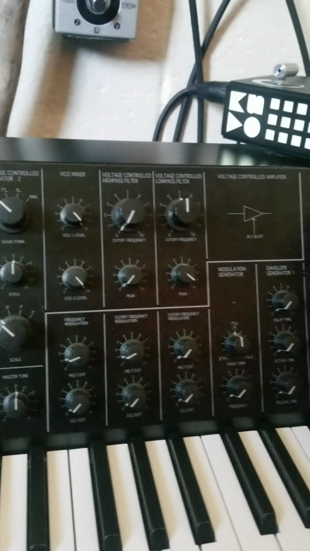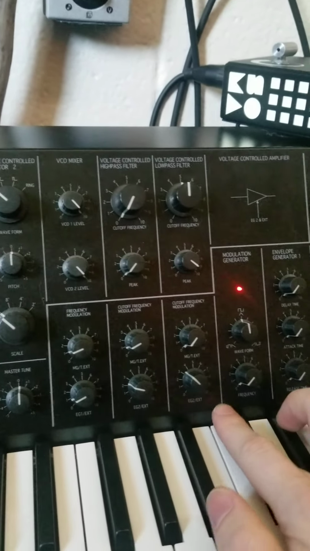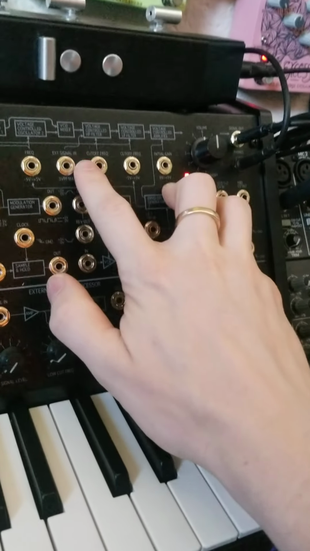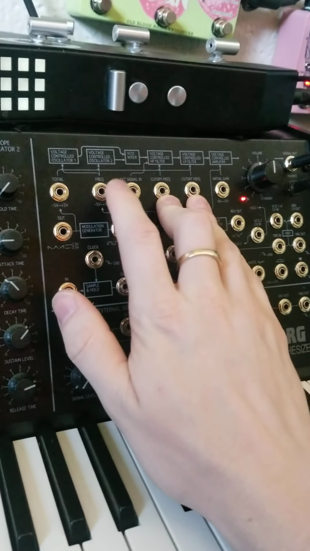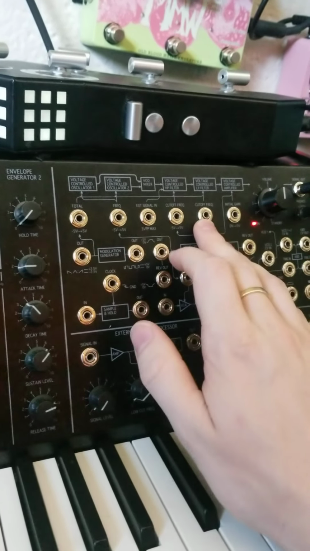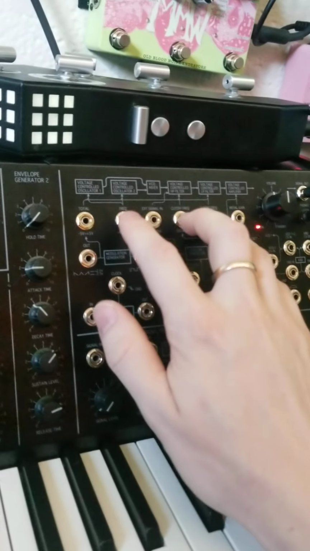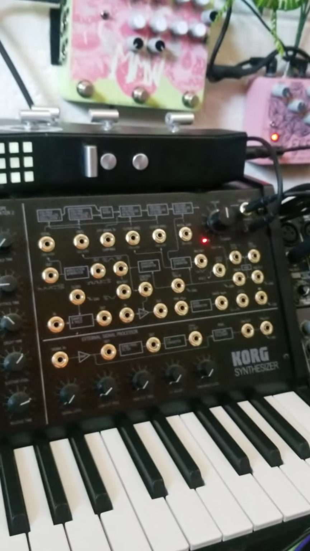So the bottom one is the depth of the envelope generator 2, or external, being up here, these 3, so frequency, cutoff frequency, and cutoff frequency. So if you have something else plugged in those, you can do it individually that way.